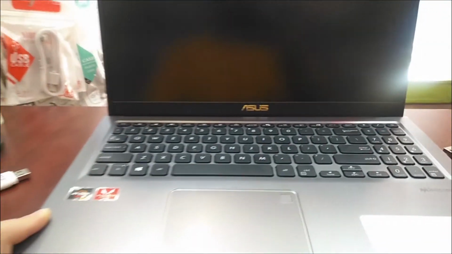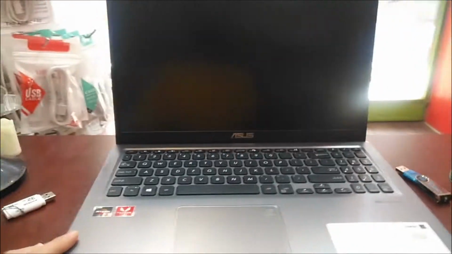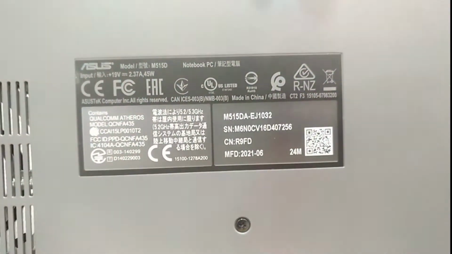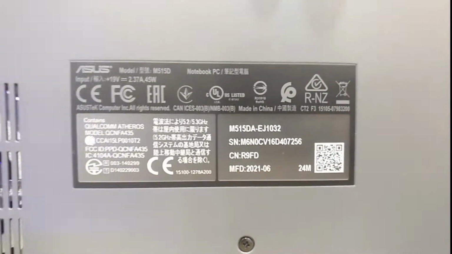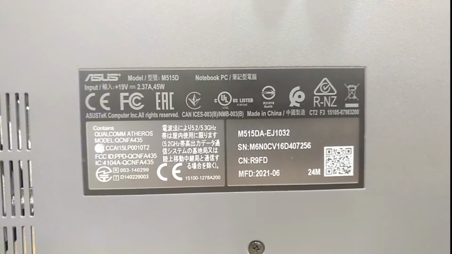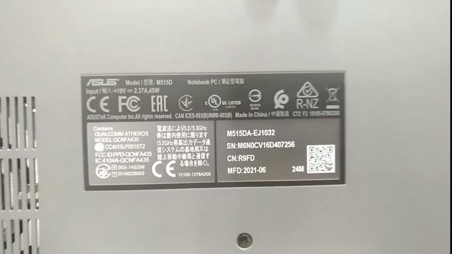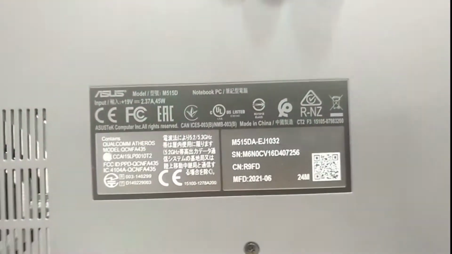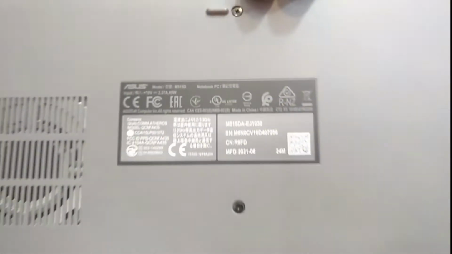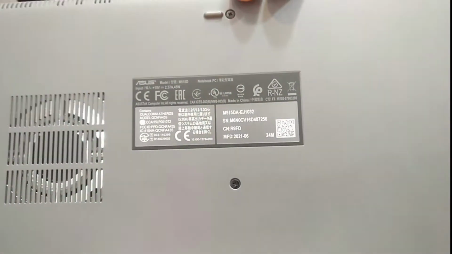This is the Asus laptop, and the model is M515D. This is all we know about it up to now, and we are going to boot and set a flash drive on this laptop.